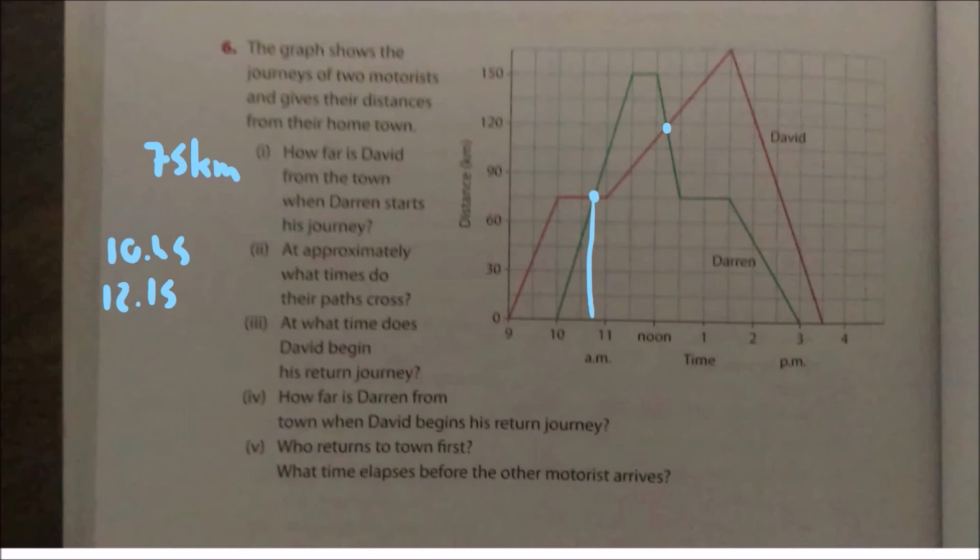At what time does David begin his return journey? Well, he's getting further away from his house from here. Takes a break for a while and gets further away from his house. And at this point then he starts to get closer to his house. So at this point he starts his journey home, which is at 1:30 p.m. And these are AM.